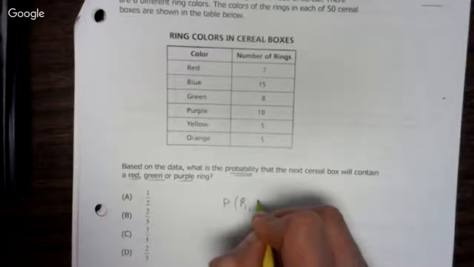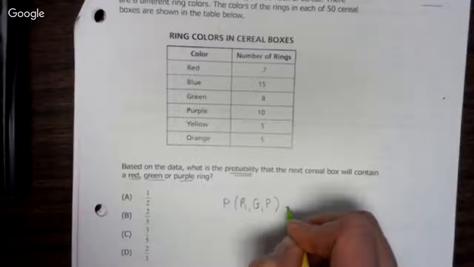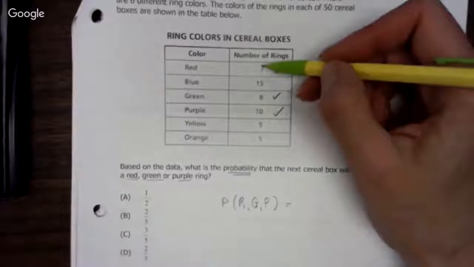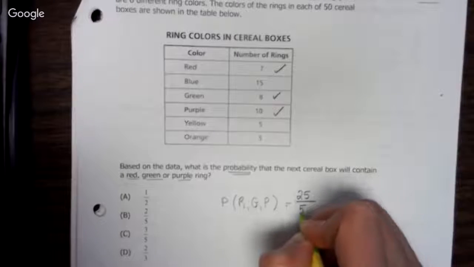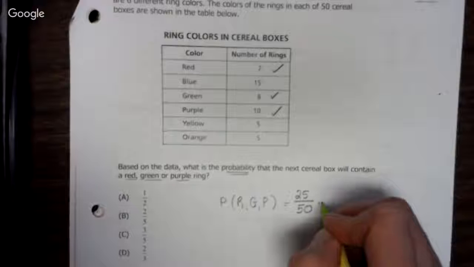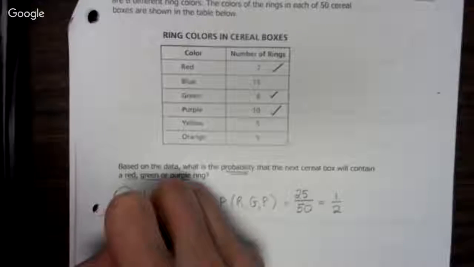So red, green, or purple. So here's red, green, or purple. We're going to add those up. 7 plus 8 is 15, plus 10 is 25. That's 25 out of a total 50, which reduces to 1/2.